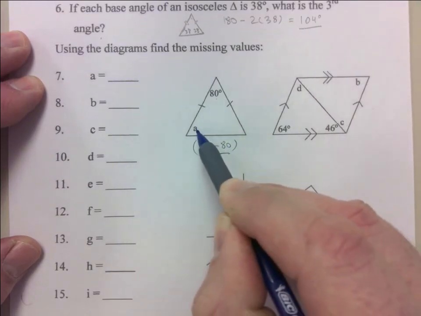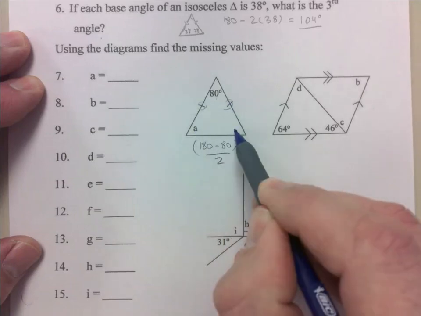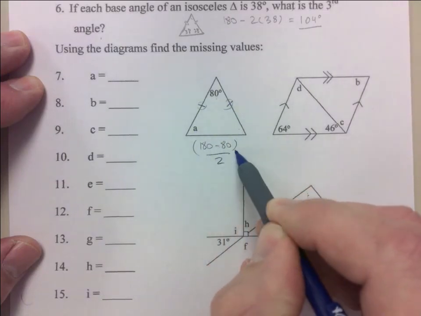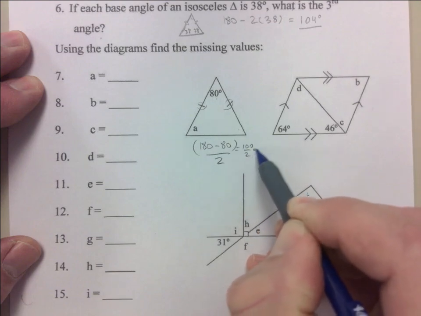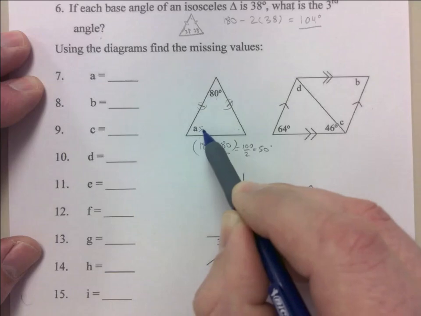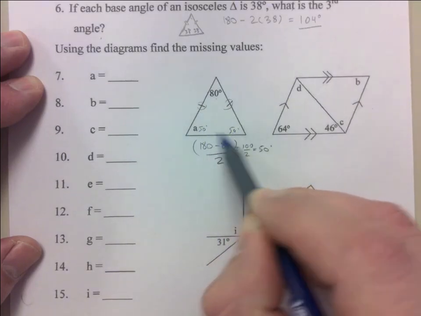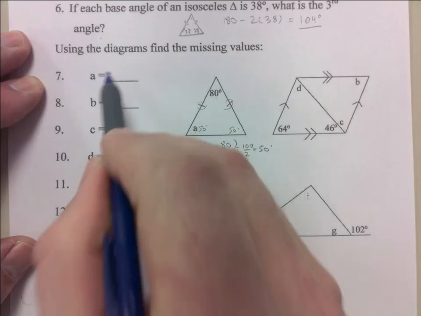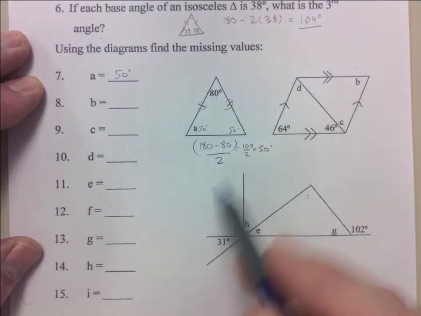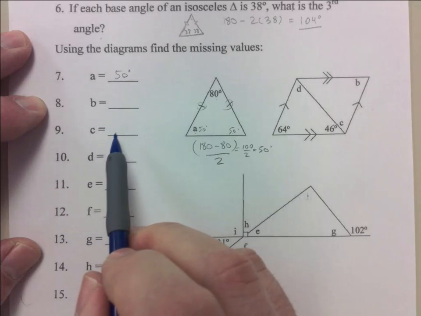So for this one, A, if this is 80, we just go 180 minus 80, and then we divide it by 2, because we know that if this is an isosceles, these two will be the same. So this is 100 divided by 2 is 50, right? So we know that this is 50 and this is 50. And they add up to 180. Always check that. So this is 50 degrees. No work needed. I'm just showing you how to get that.